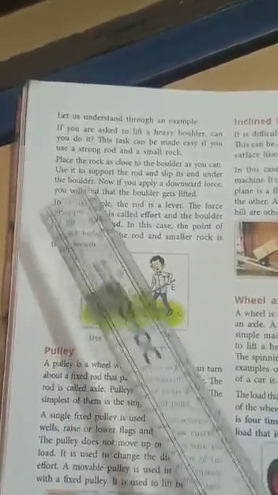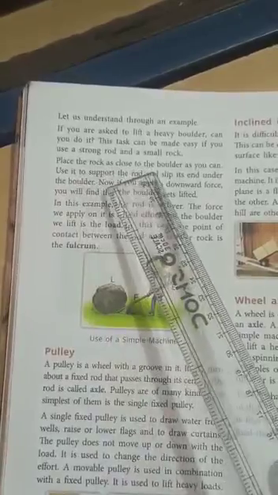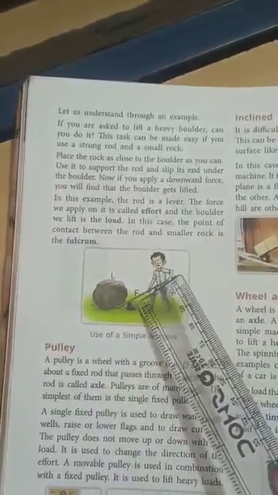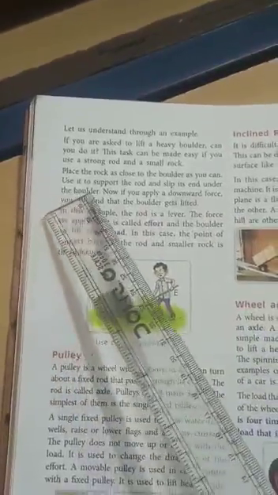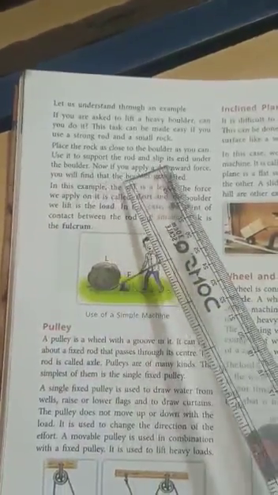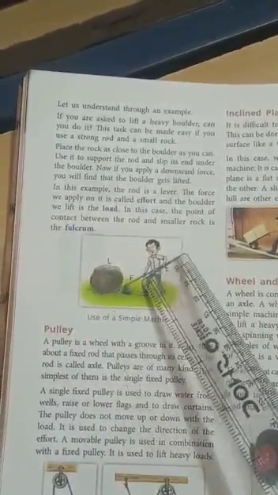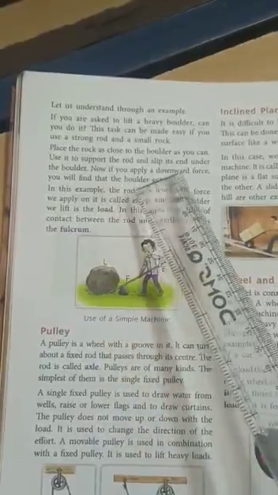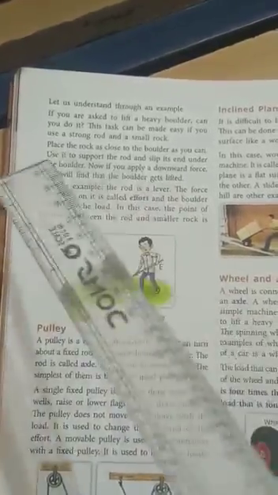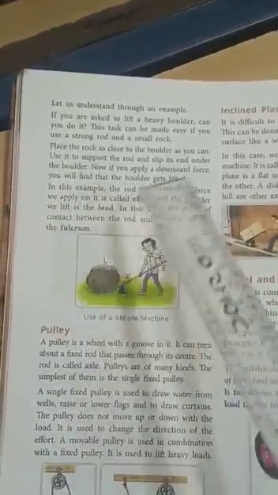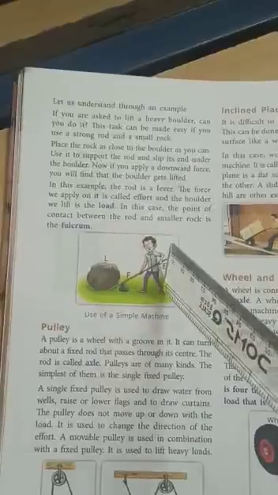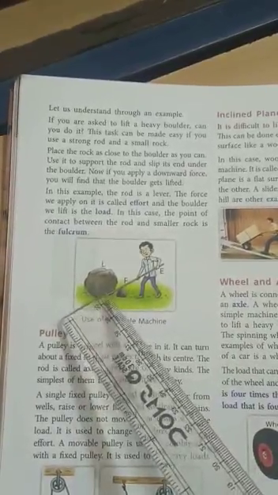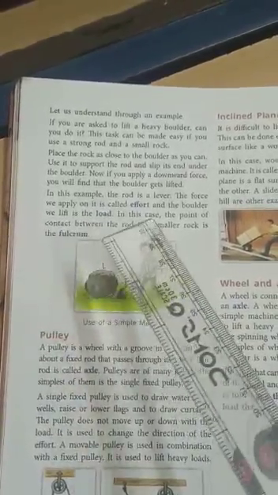So what we have to do? Place the rock as close to the boulder. So you have to place this small rock as close to the big boulder. Use it to support the rod and slip its end under the boulder. See, in this way. Now if you apply a downward force, you will find that the boulder gets lifted. So you have to apply the force downward, and automatically the boulder will lift.